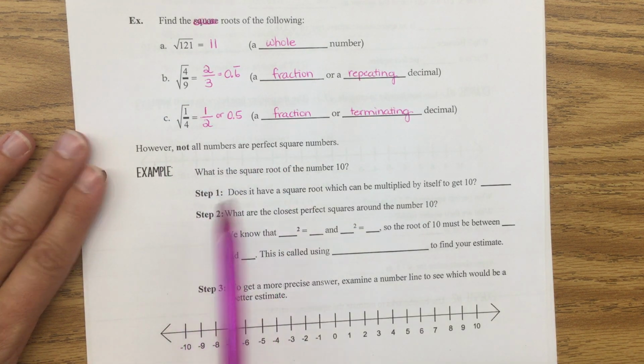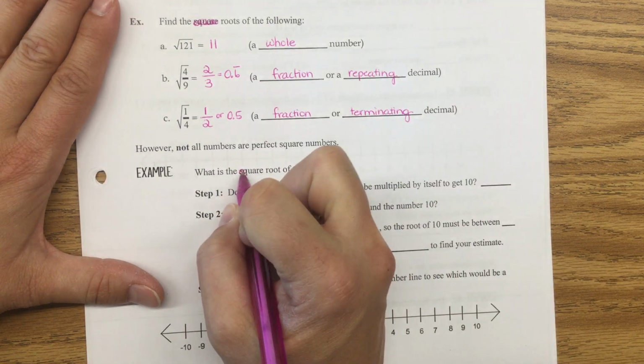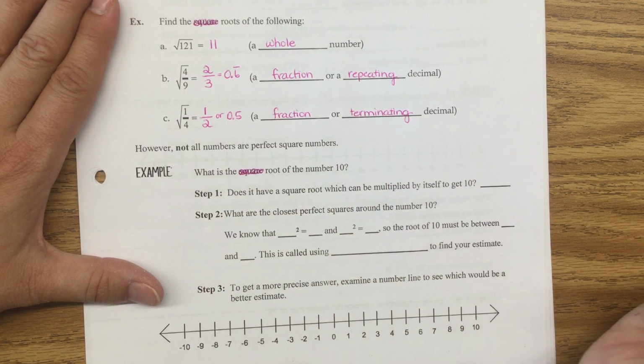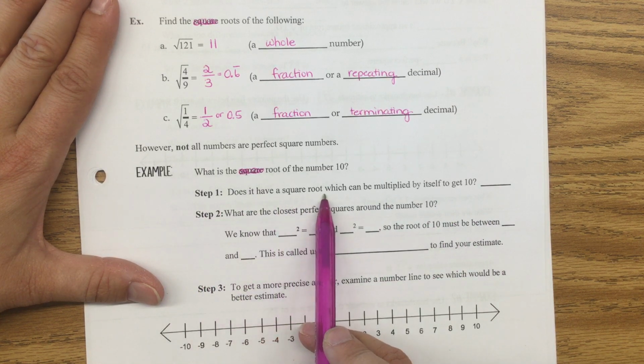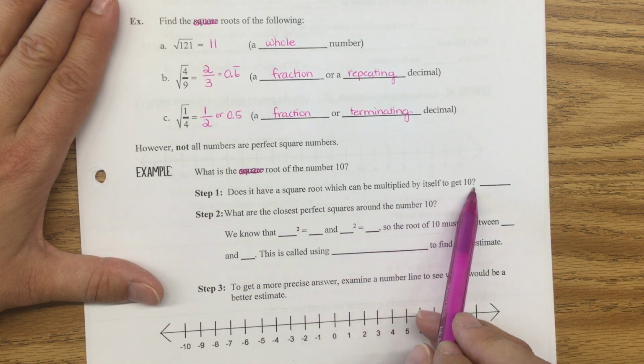Okay. What is the root of the number 10? So, step 1. Does it have a root which can be multiplied by itself to get 10?